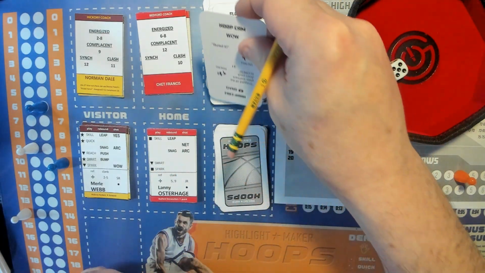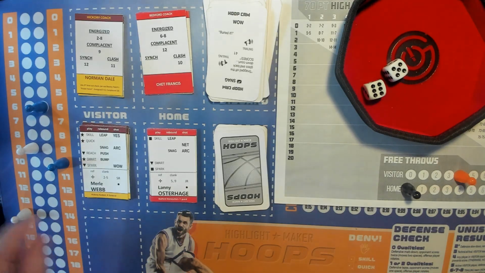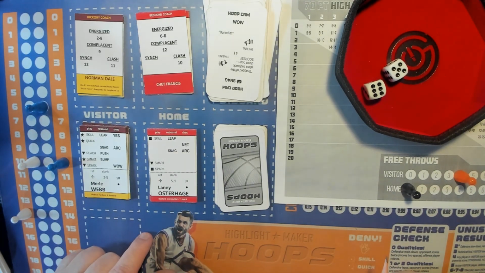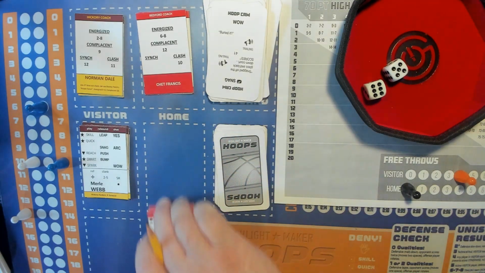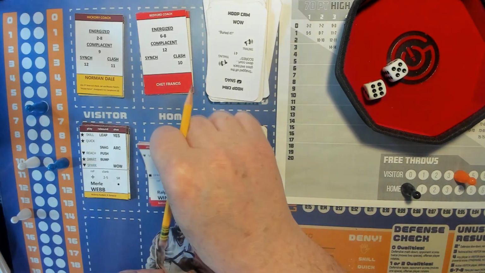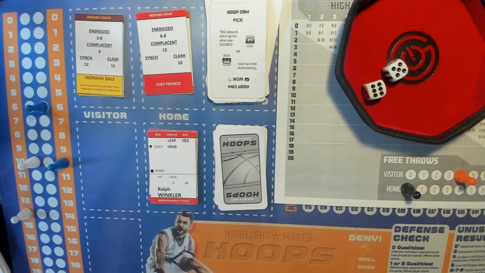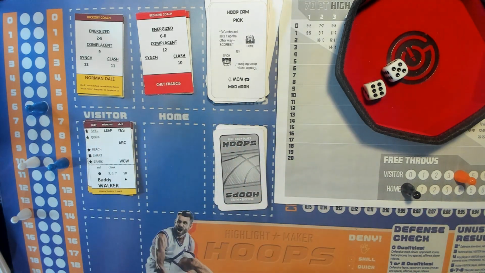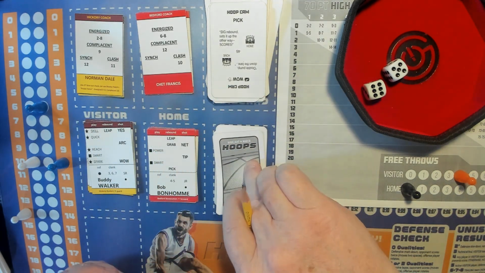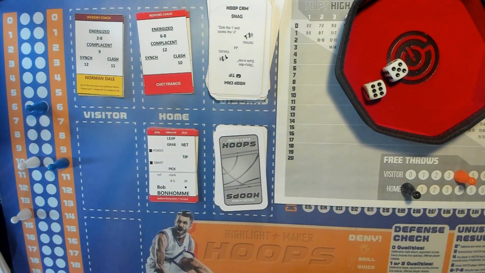They have the momentum. Well, looking for the wow, and that's Merle. Merle has it. So Merle Webb, he's had a pretty good, he's been really good in this project so far. He scores. Lanny Ostertag will rotate. And now we're looking for the pick. Neither player has it. They'll both rotate.